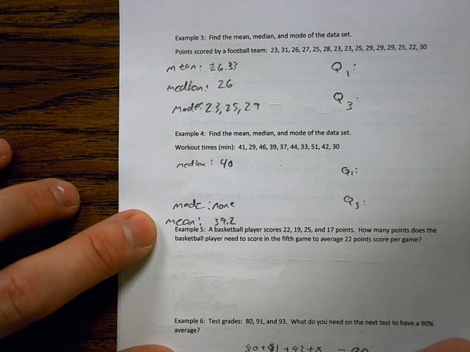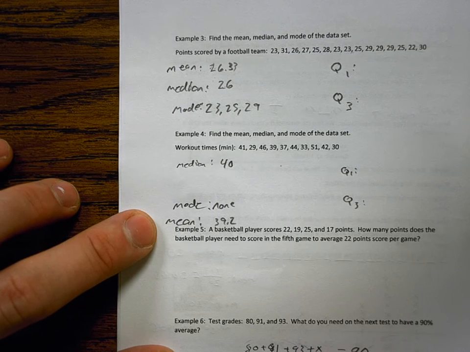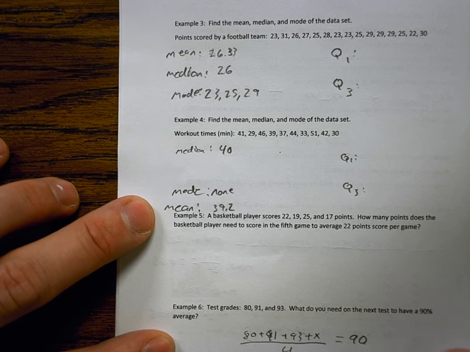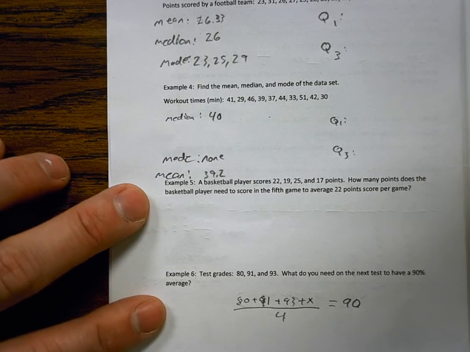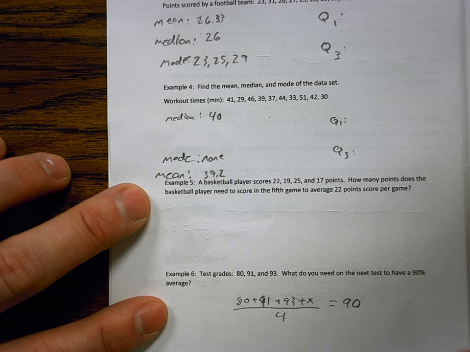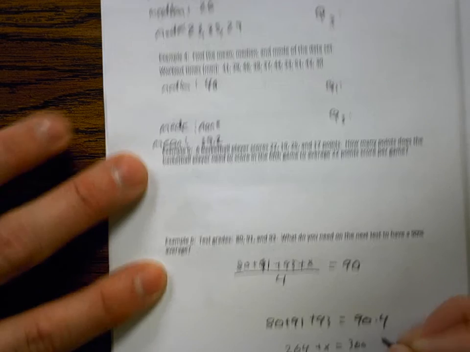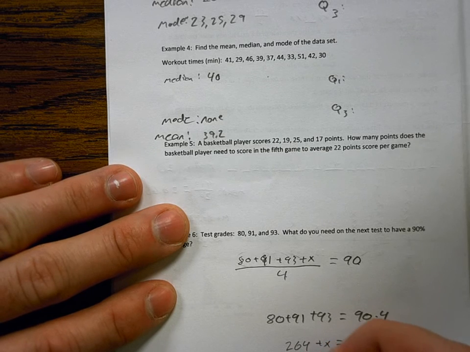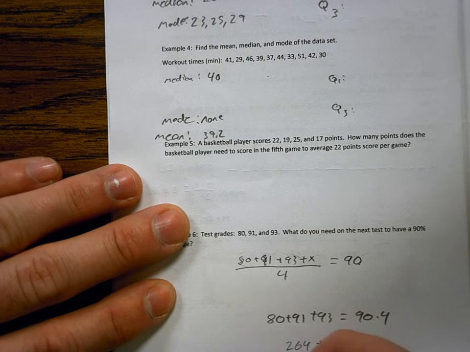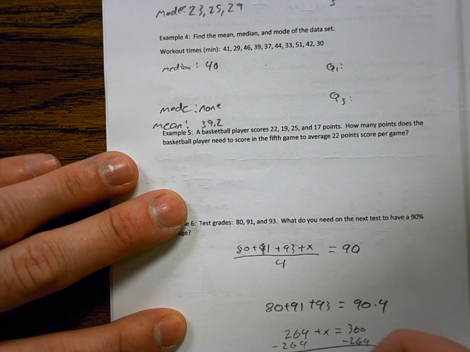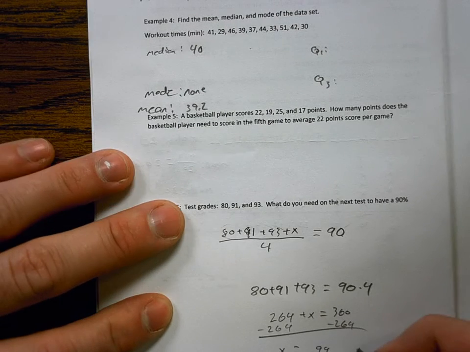To solve for x, I need to combine all these like terms and multiply both sides by 4. So I'm going to add 80 plus 91 plus 93, set it equal to 90 times 4. Add all those up, you get 264 plus x equals 360. Subtract 264 on both sides, because that's a property of equality. We find out we would get 94, which is 94%.